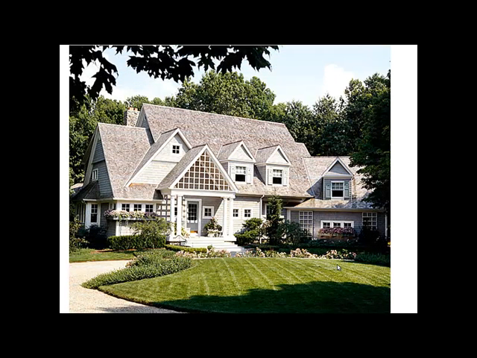This is a very big house with the background trees and a very small trim in front of the house.